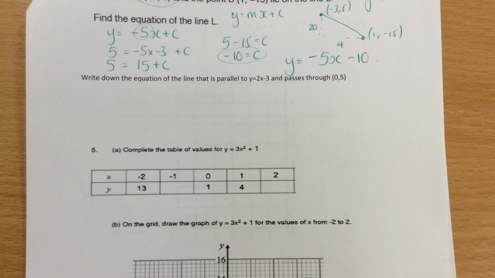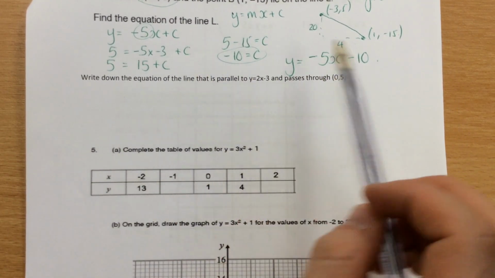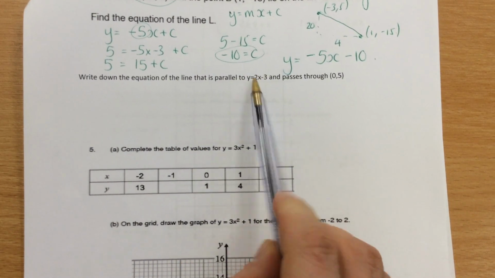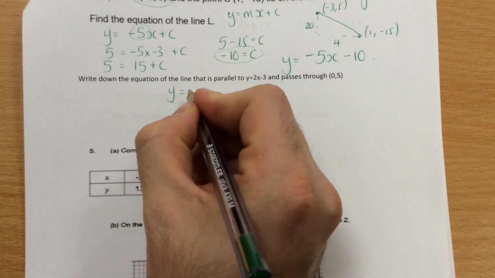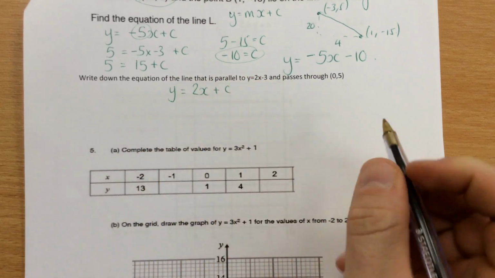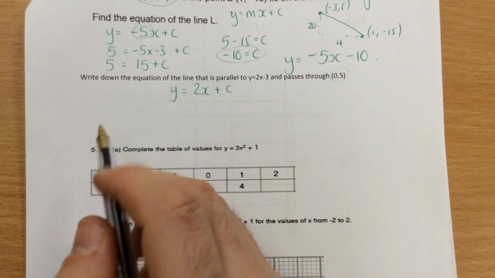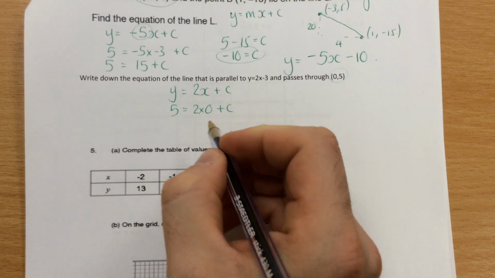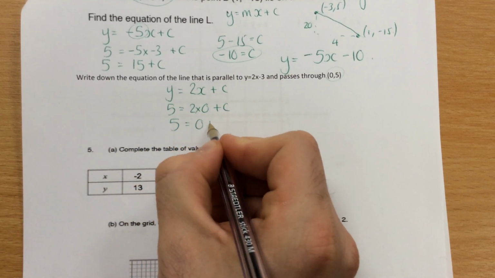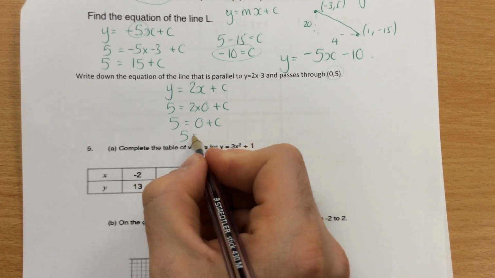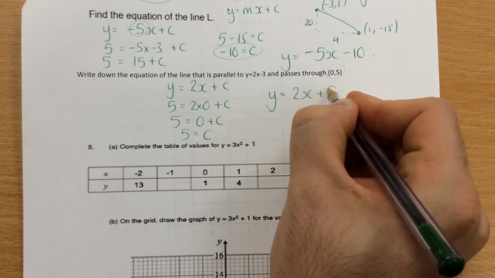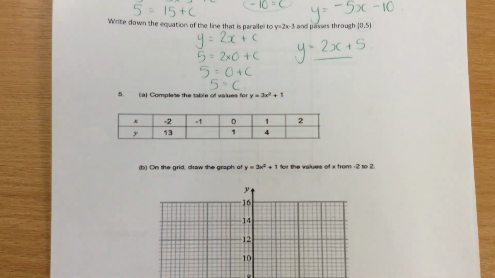Similar thing for the question coming next, but the difference is I don't have to calculate the gradient because it tells me that it's parallel to this, so that tells me the gradient has to be the same. So I can start straight away with y equals 2x plus c. Now I'm going to use this point to find c, so I'm going to get 5 equals 2 times nothing plus c. So 5 equals nothing plus c, so obviously 5 equals c, and then I can go back to saying that 2x plus 5 is my final equation.